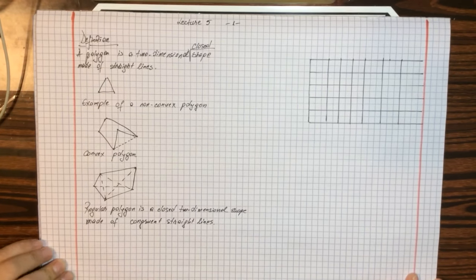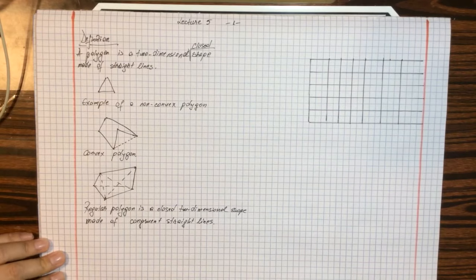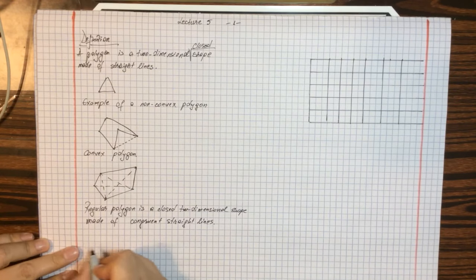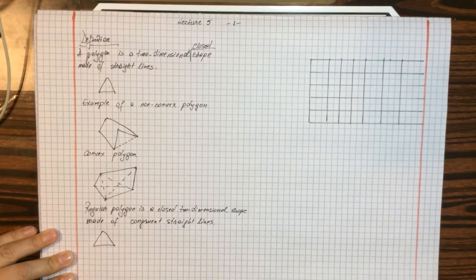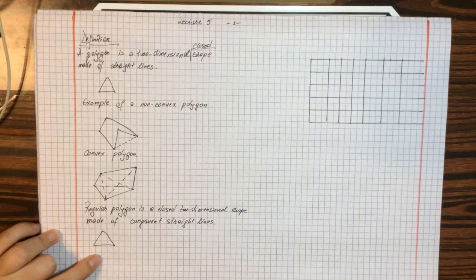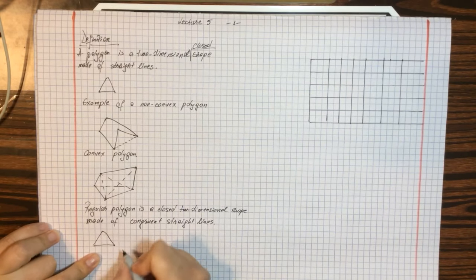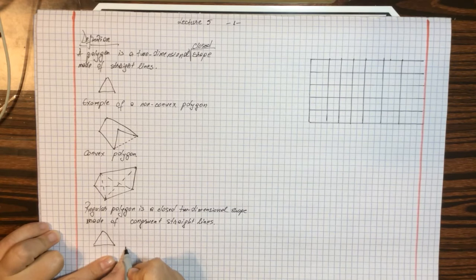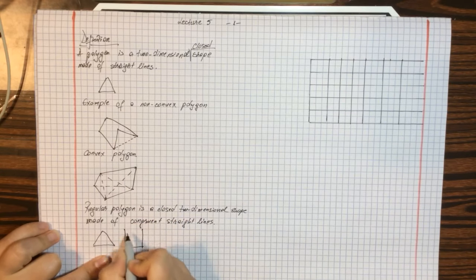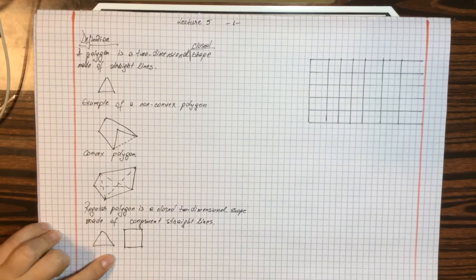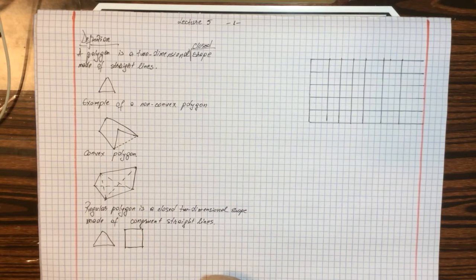Okay, so equilateral triangles would be the very first such regular polygon. So I'm just going to try to draw some loosely. So that's a triangle, and the next thing we know would be a square. All sides of the square are equal to one another, and all interior angles are equal to one another.